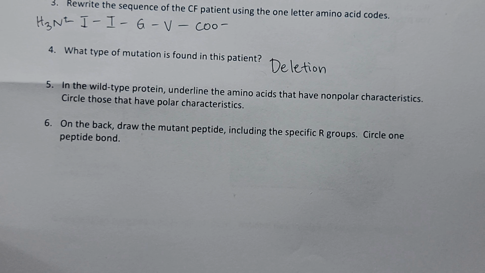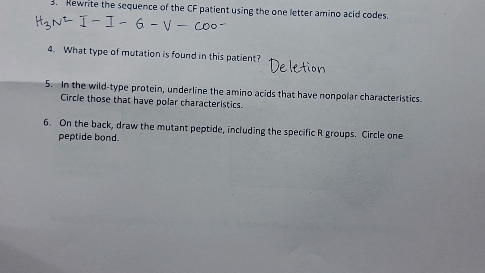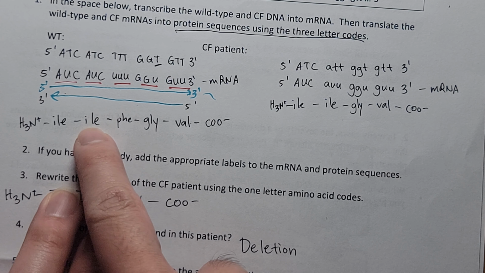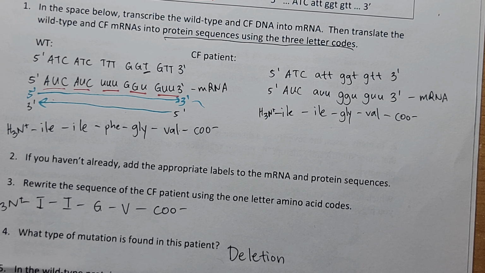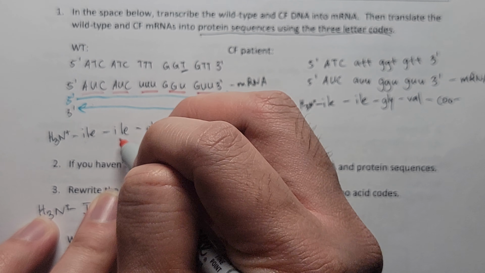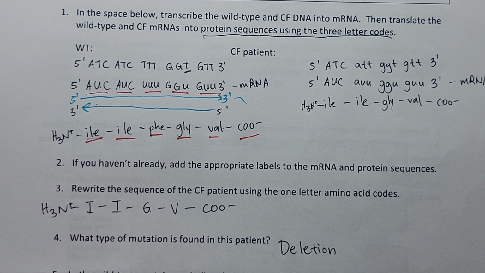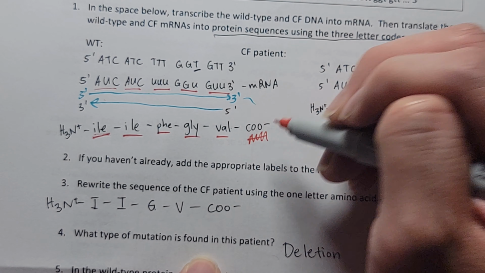Alright, number 5. It says underline the amino acids with non-polar characteristics and then circle the ones with the polar. So if we're looking at this protein sequence, everything, isoleucine, phenylalanine, glycine, and valine, all of them are non-polar. Because if you look at the amino acid structure or amino acid chart, all of them are non-polar, and we don't have any polars here, so we don't have to circle anything.